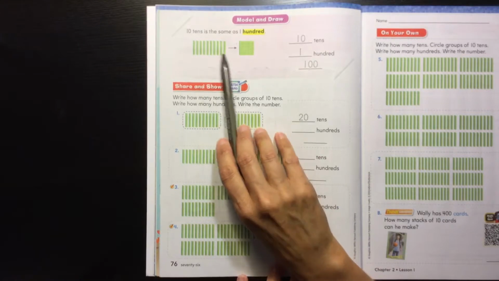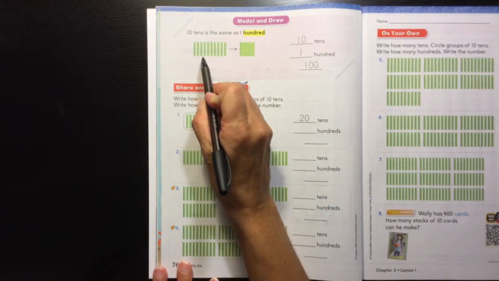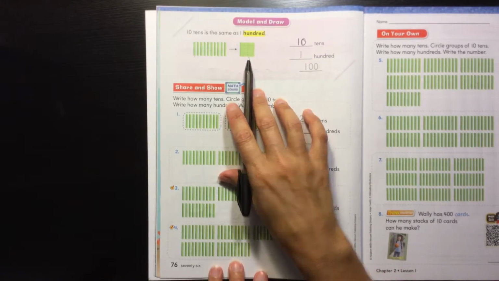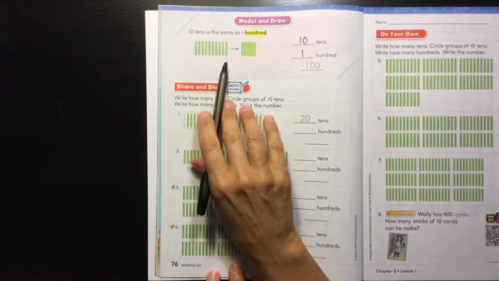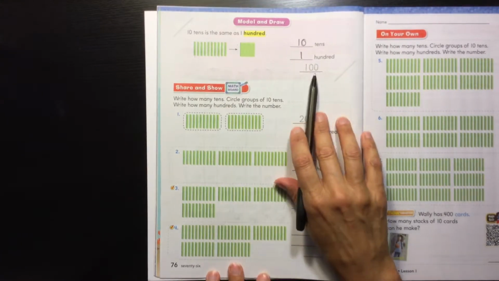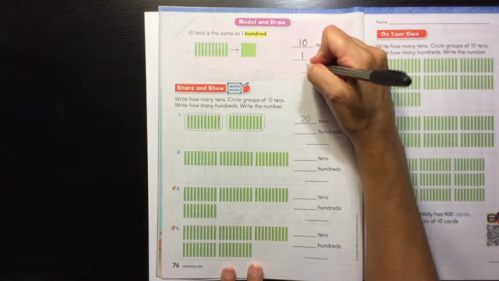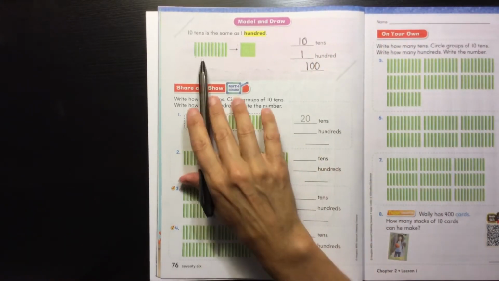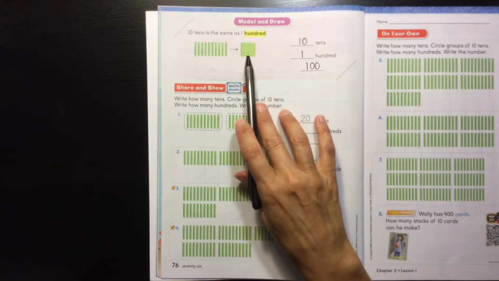Now we're going to look at how many tens there are in 100. On this page, oops, got a little crooked. There we go. On this page, we know that there are 10 tens right here. Let's count them. 1, 2, 3, 4, 5, 6, 7, 8, 9, 10. So there are 10 tens, and that is the same as 100. The way we would write the value of that number would be 100. So every time we have 10 tens, it is going to equal 100.